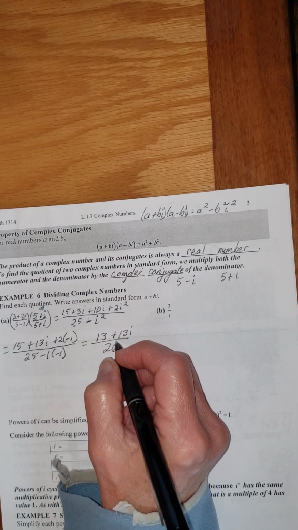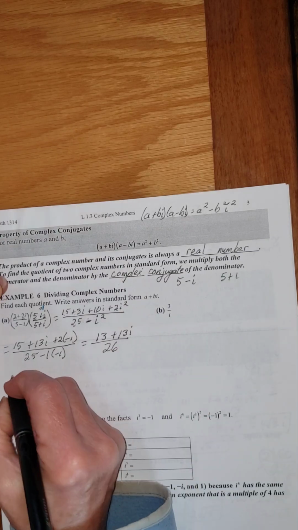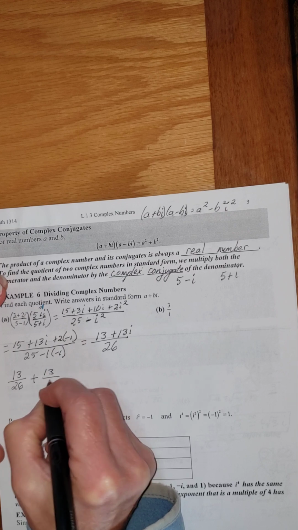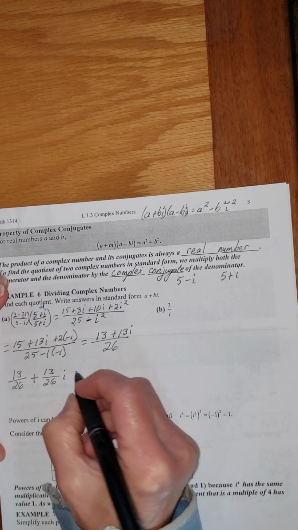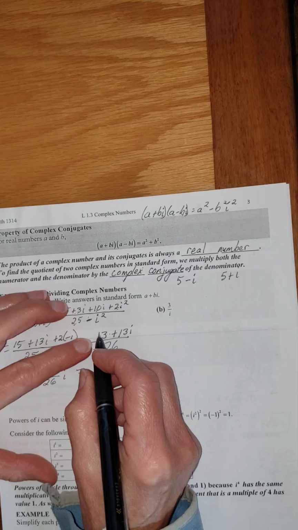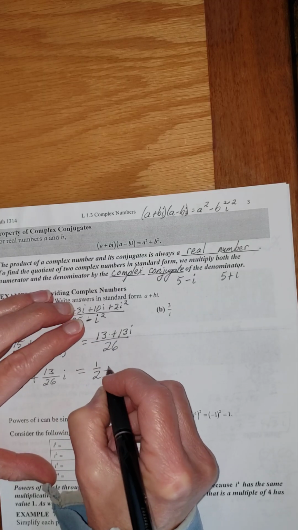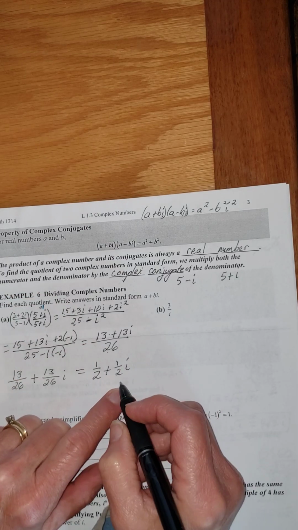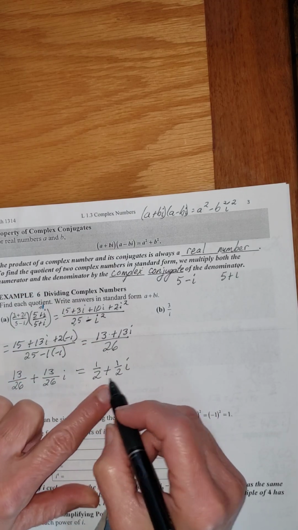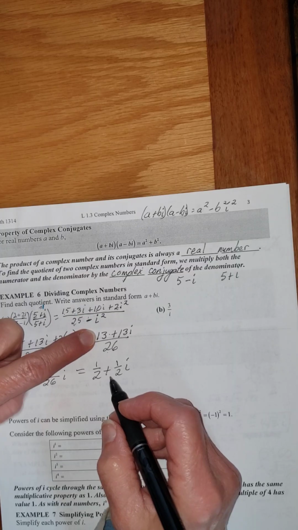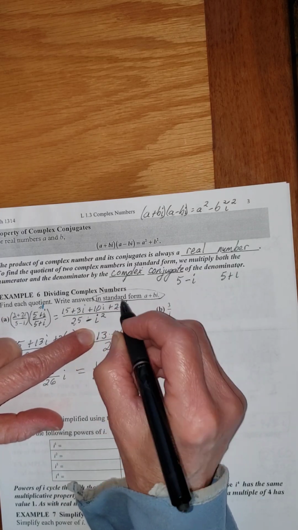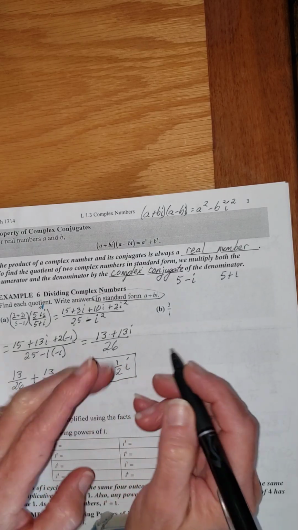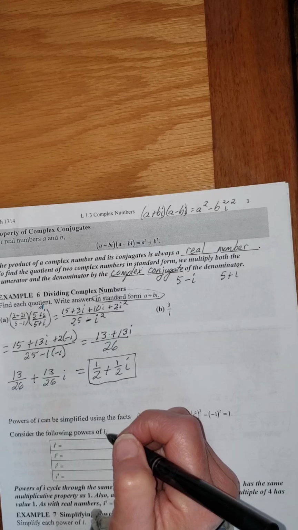Since I have a fraction with only one term in the denominator, I will split that into two separate fractions. You probably could have mentally canceled and turned both of those into 1/2. So you probably could have gone from here to 13 over 26 is 1/2, plus 13 over 26 i, which is 1/2 i. Do notice that I have to write this like this. I can't leave it like that. That is not in standard form of a plus bi. I had to go all the way to put it in standard form, and the i belongs after the fraction, not in the numerator of that fraction.